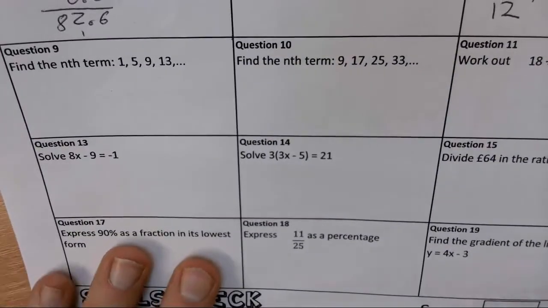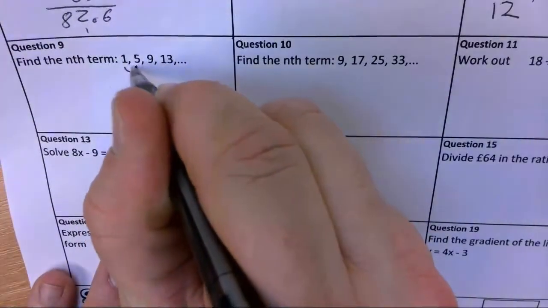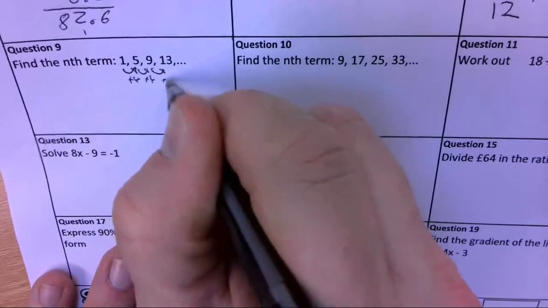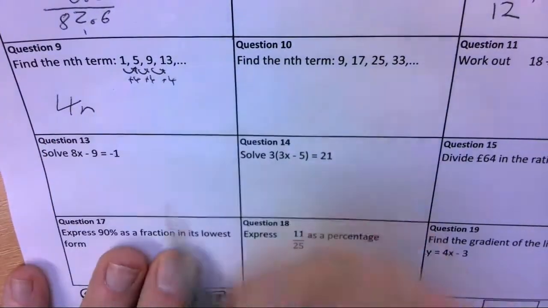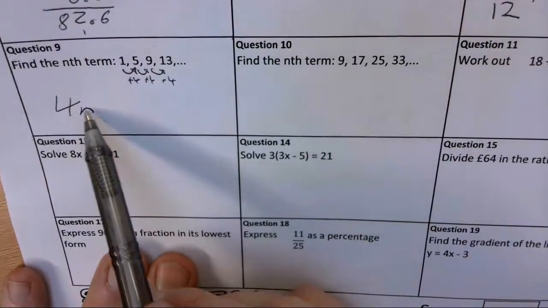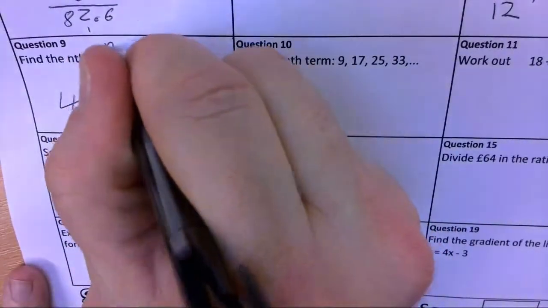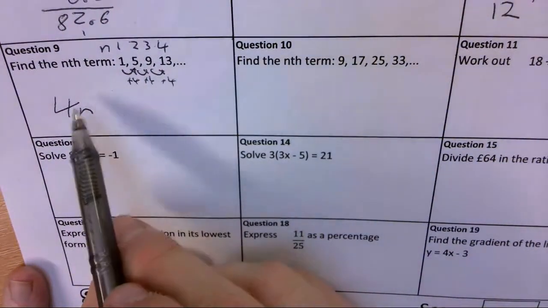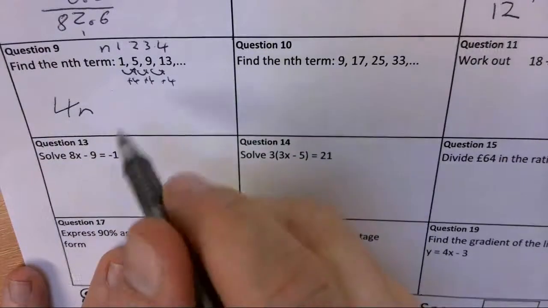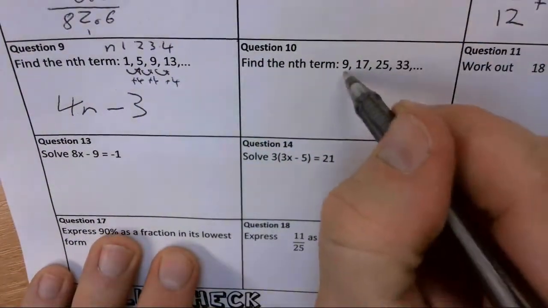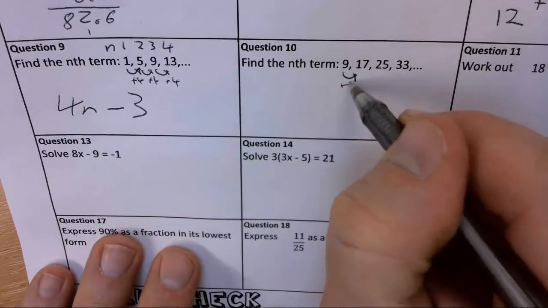Question 9. Find the nth term. We're going up 4, up 4. My nth term is 4n. Now, I need to get to 1. So for the first one, we got 4 times 1. Remember that the n value is the term number. So to get to 1 from 4, 4 times 1, I need to take away 3. 4n, take away 3.